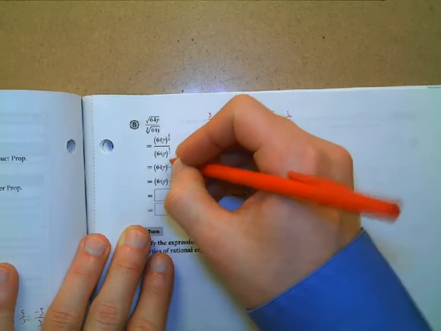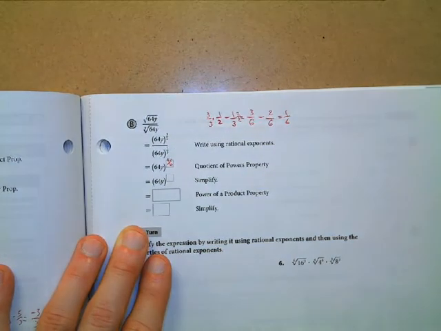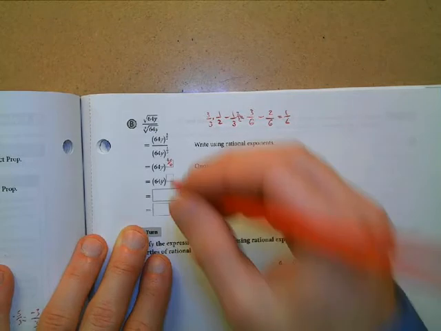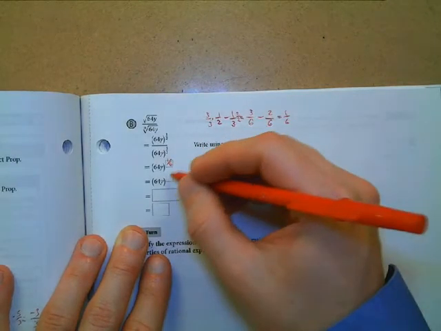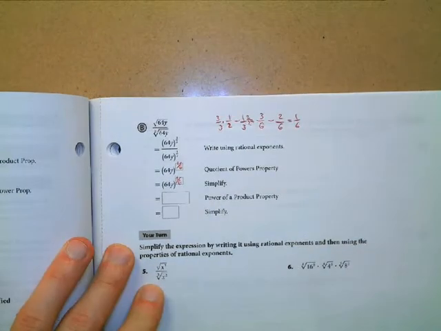Okay, and then it has a simplify, which I think I was supposed to show the subtraction here. So whoopsies. That's okay though. I did the subtraction up here, so that work was supposed to fit in that little box, which to me is way too small.